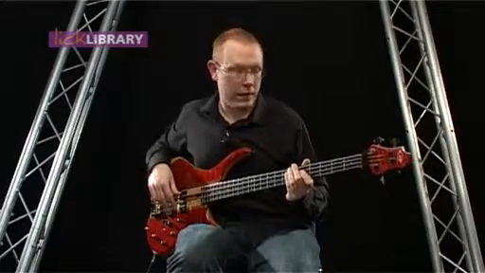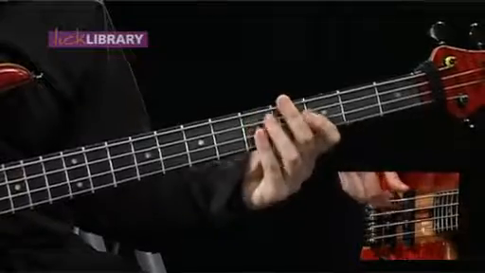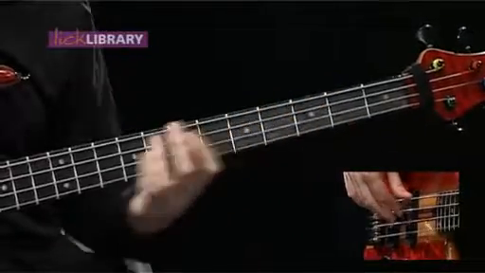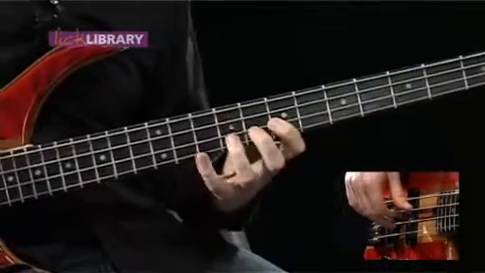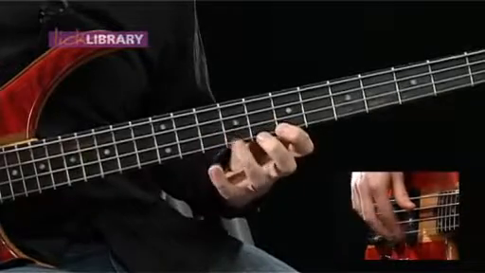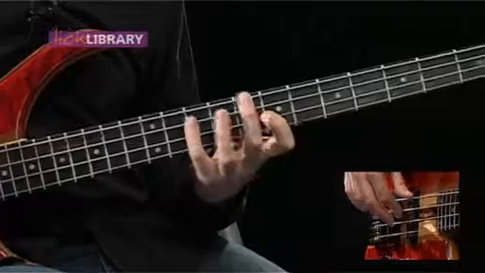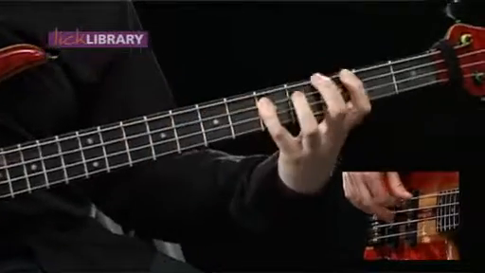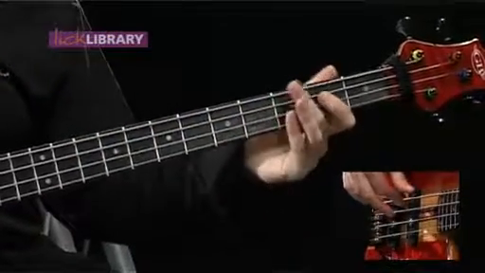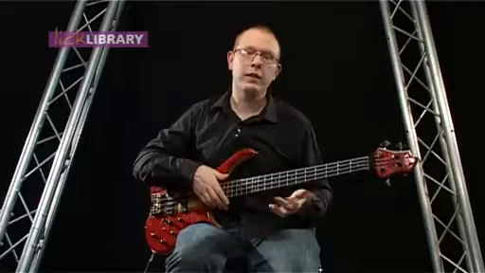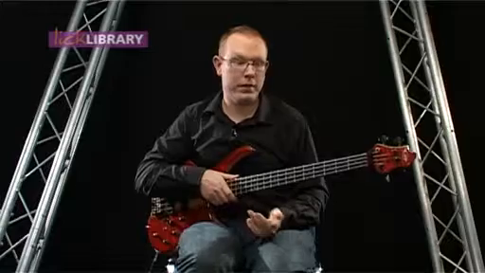Now let's try that over 2 octaves. Okay, so that's the first 2 natural minor scales.